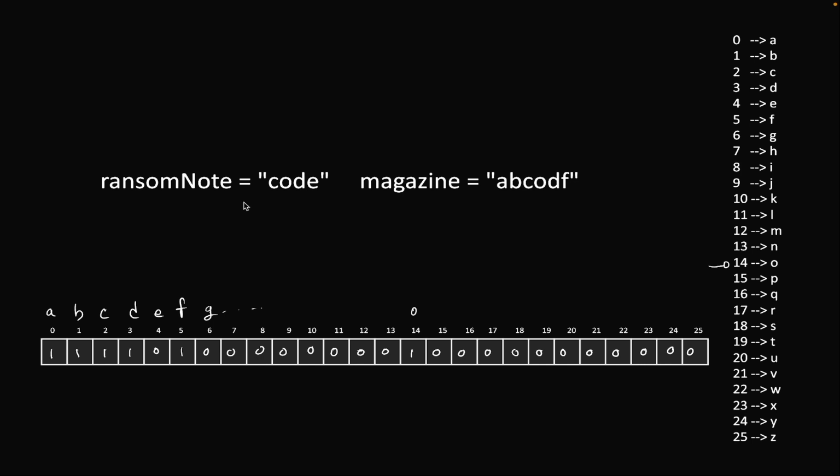Now let's iterate over our ransom note. First we have C. Is the frequency of C 0? No. So we can get this letter from our magazine. Let's decrease this value by 1. We get 0 here. Let's move forward.